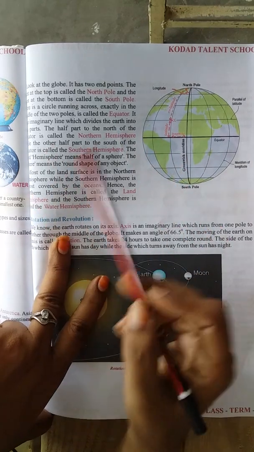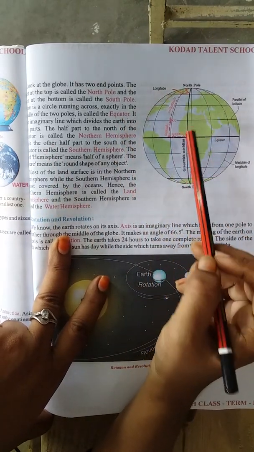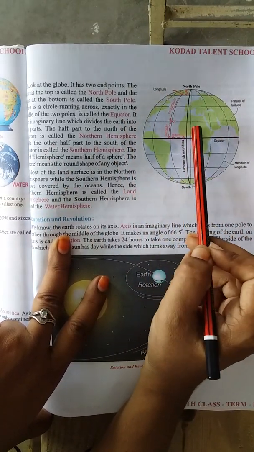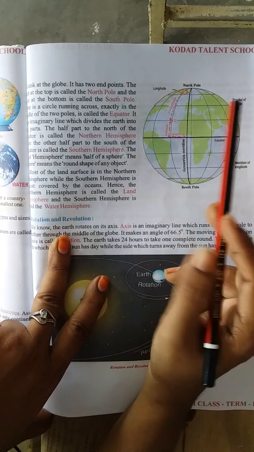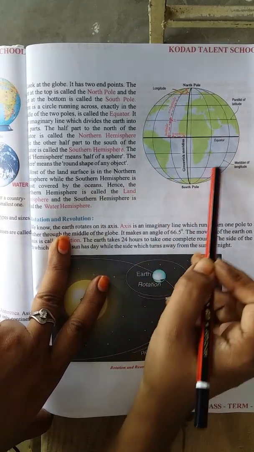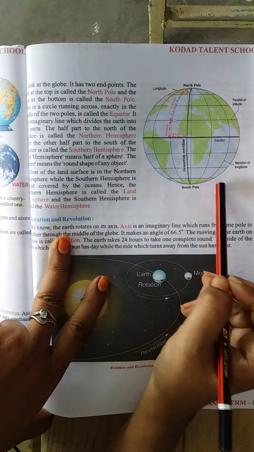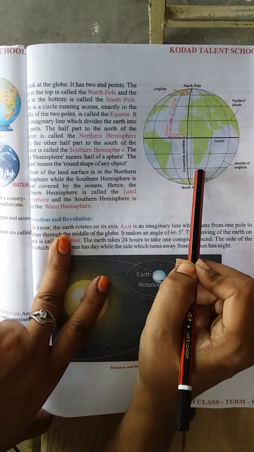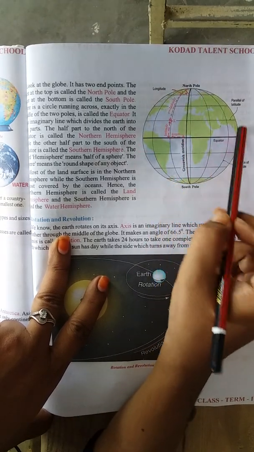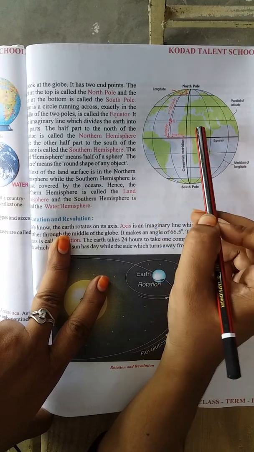Once again, most of the land surface is in the northern hemisphere, while the southern hemisphere is almost covered by the oceans. Hence the northern hemisphere is called the land hemisphere.